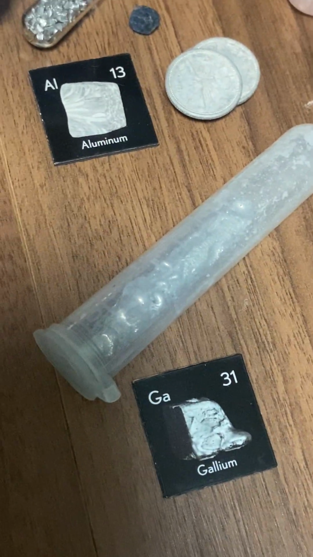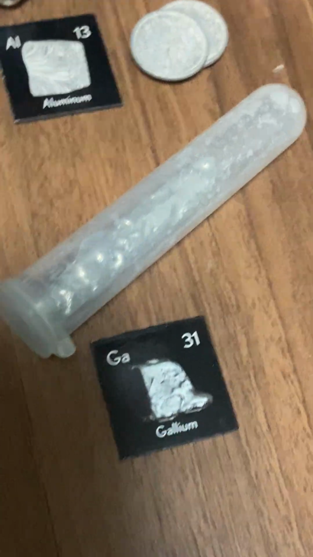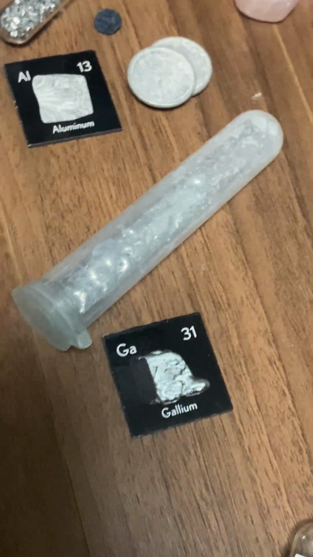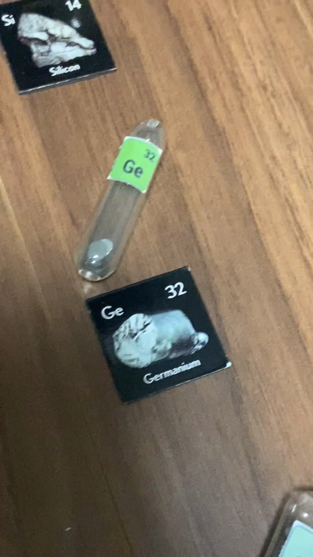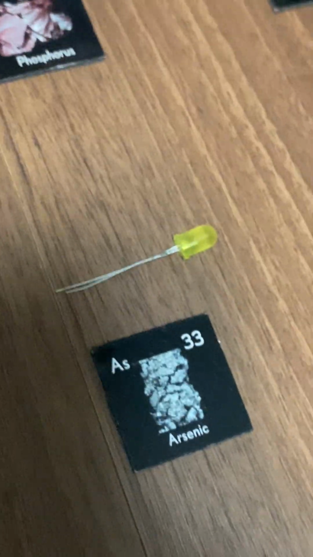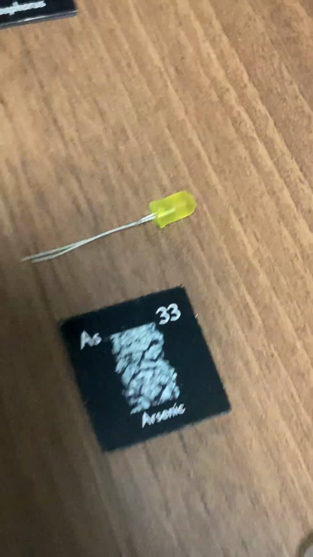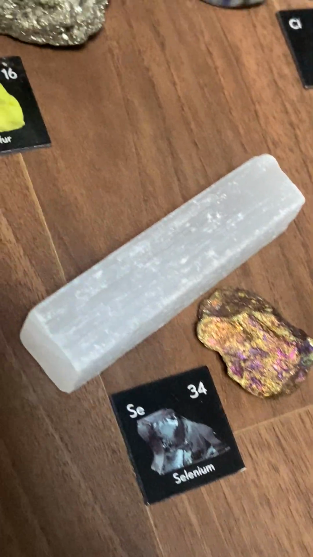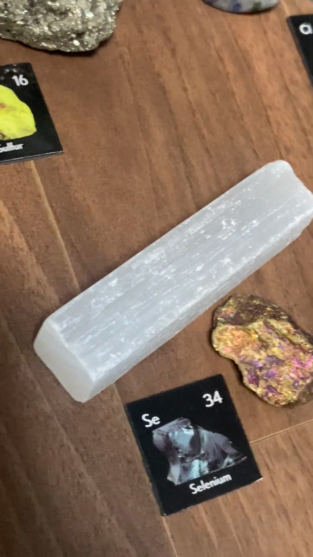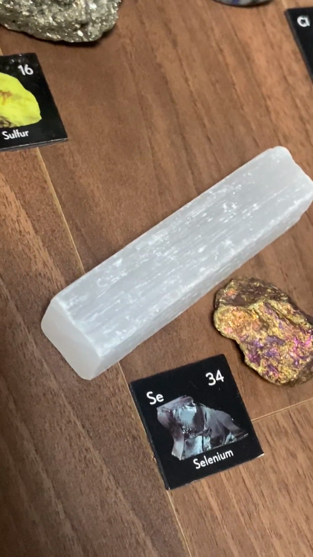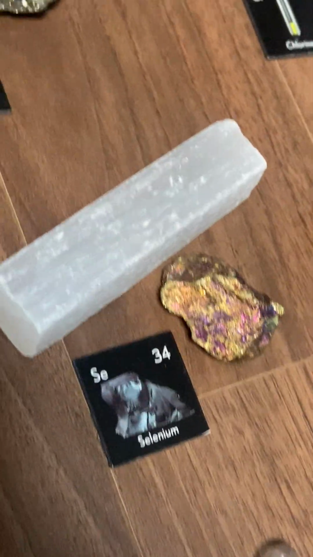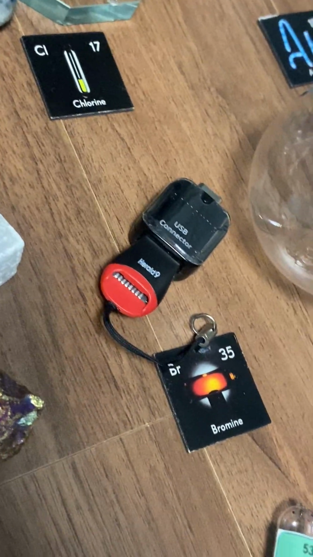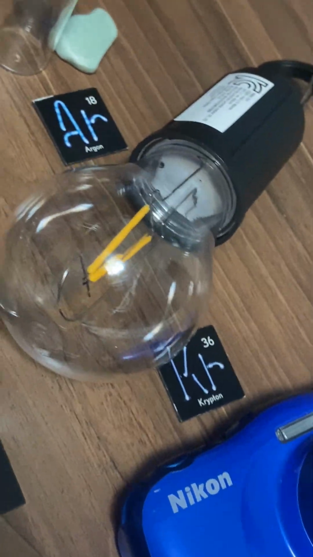Pure gallium. I have the AC on, so it's not liquid, but in solid form, but if it gets a bit hotter than this it's going to become a liquid. Germanium, arsenic in trace form in LEDs, selenium in trace form in chalcopyrite, and also selenite does not actually contain selenium as part of its chemical formula, although it was named after it. We have bromine, some parts of this USB are brominated, and the krypton light bulb.